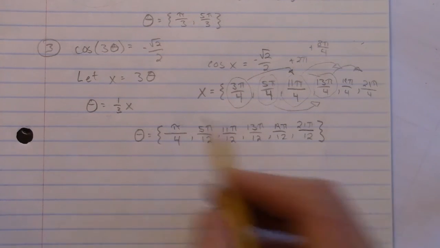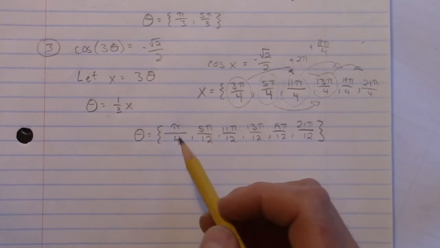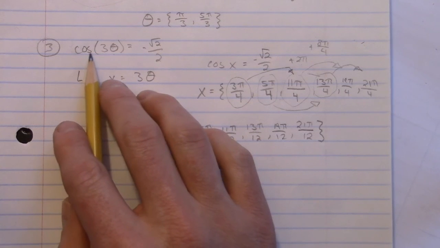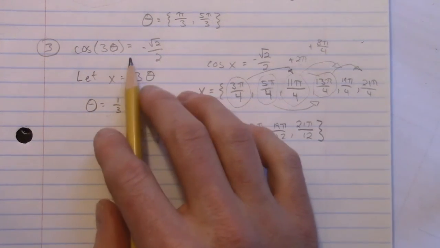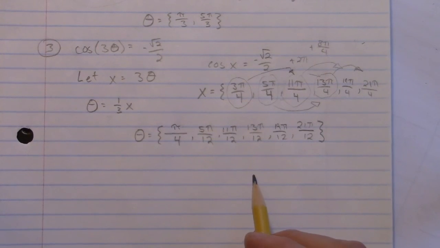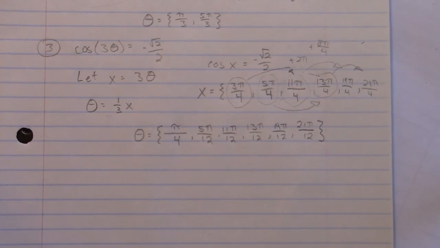So I've got 6 solutions that work for this one, which makes sense graphically as well. If you think about the graph, graph y equals cosine of 3x, and then graph y equals negative square root of 2 over 2, look at where those two intersect, and it'll be at all these locations. All right? Good luck.